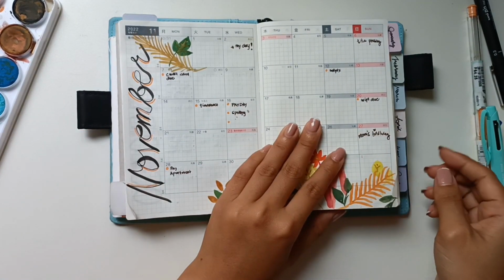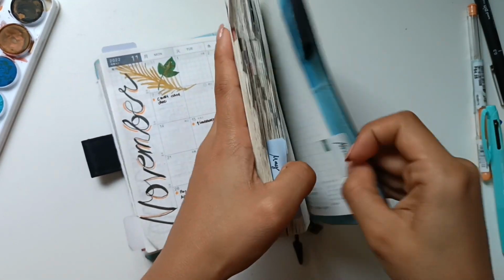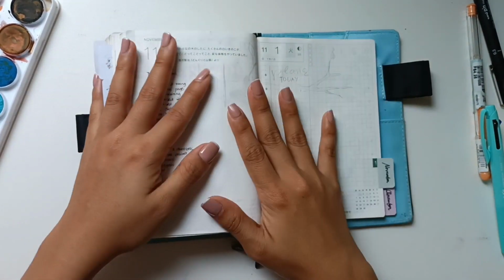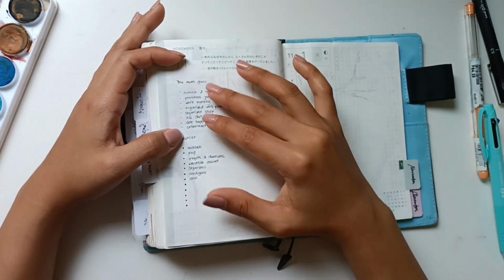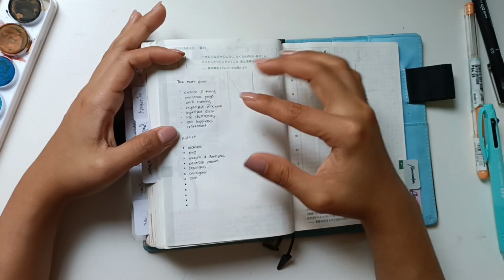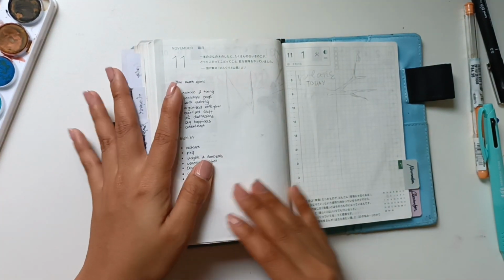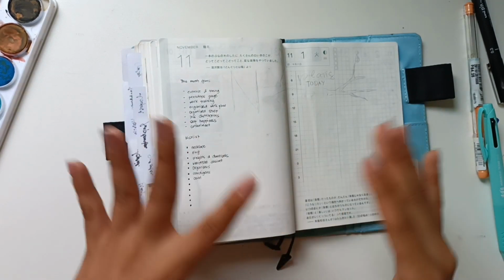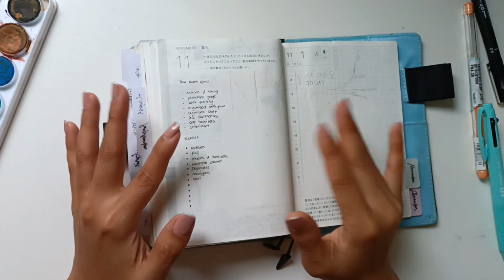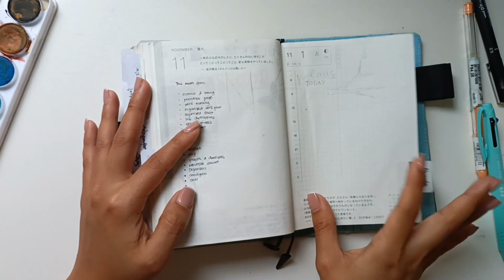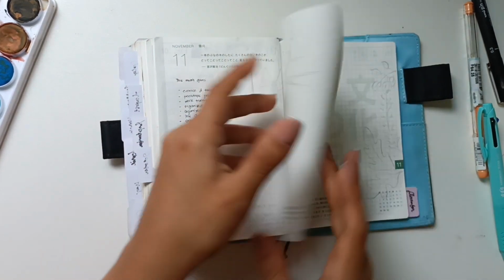Since I'm done setting up this page, we're moving on to the next one, which is my daily spreads. And since I'm using this Hobonichi Techo, this planner has an extra page for every month. For this November, I'm using this as my monthly goals checklist and my wish list as well. And then beside that, I already have the pencil guide for me to easily paint later on. It also helps me to visualize my decoration and minimize my errors.